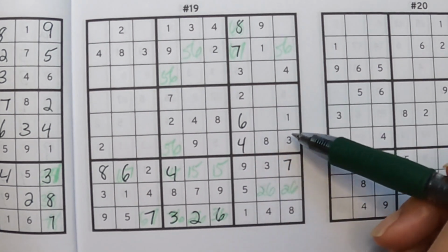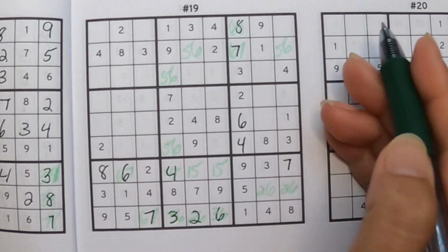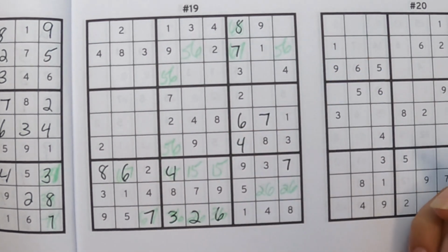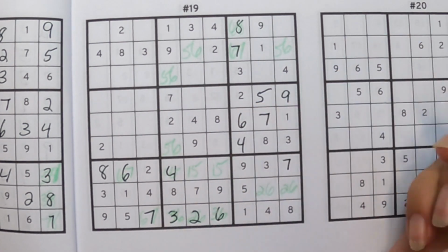For this box now, we're missing 5, 7, and 9. We've got the 7 covering these two boxes, so our 7 has to be here. We've got a 9 here, so 5, 9.